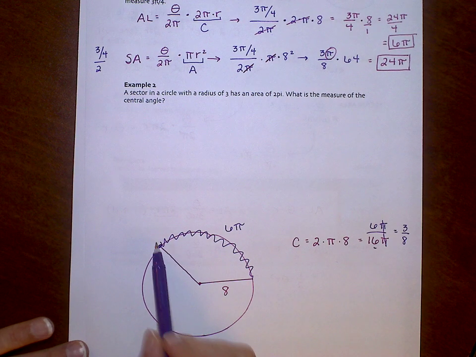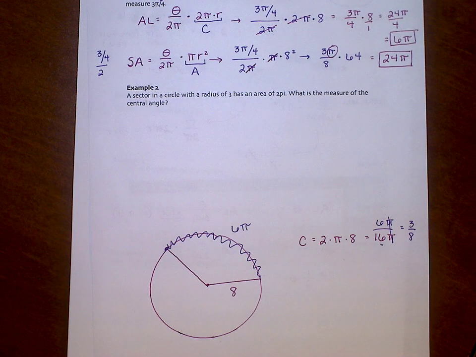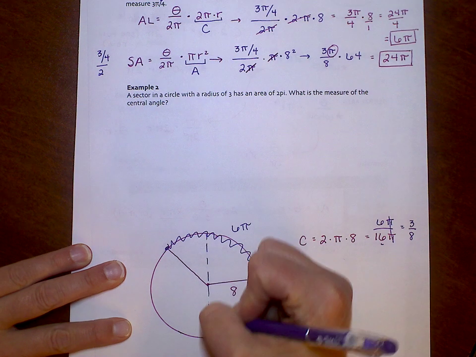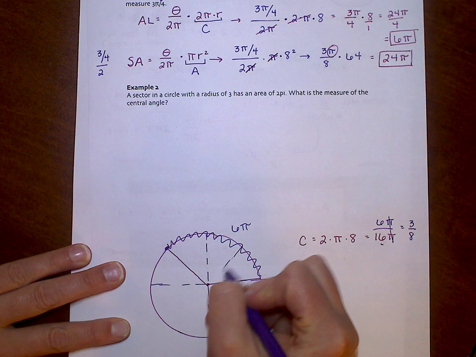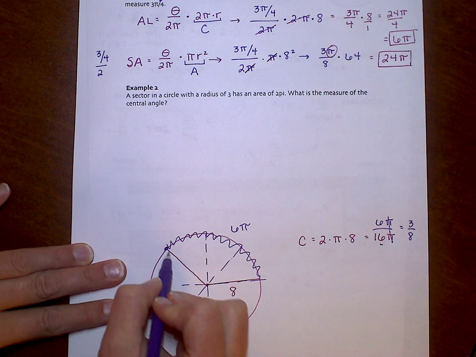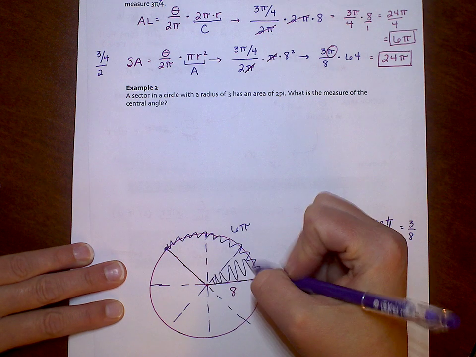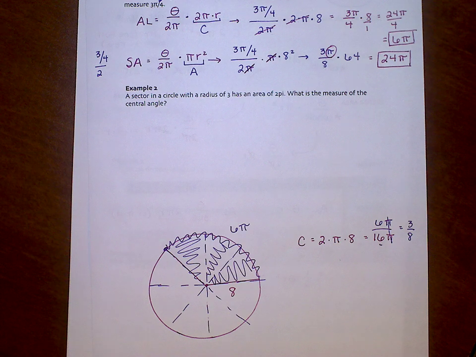Okay, 3/8 of the circle, 4/8 of the circle would be half of the circle. So I think 3/8 looks reasonable here. You could also think about it as, let's actually divide the circle into 8 pieces. So 1, 2, think about cutting a pizza here. And so what I have in my sector is 1, 2, 3 out of the 8 pieces. So 3/8 of my circumference would be represented by 6 pi.